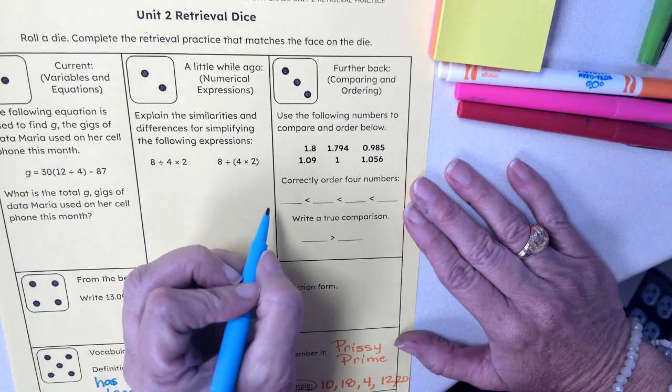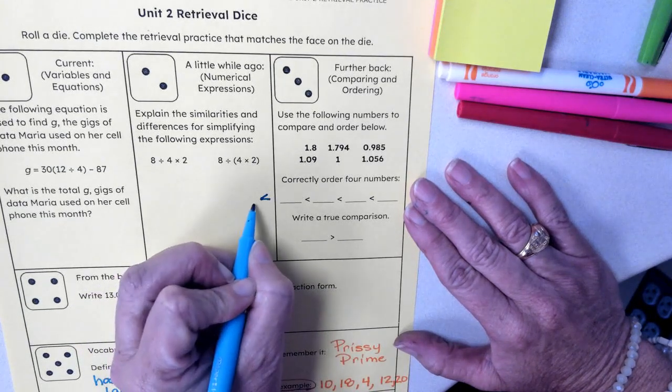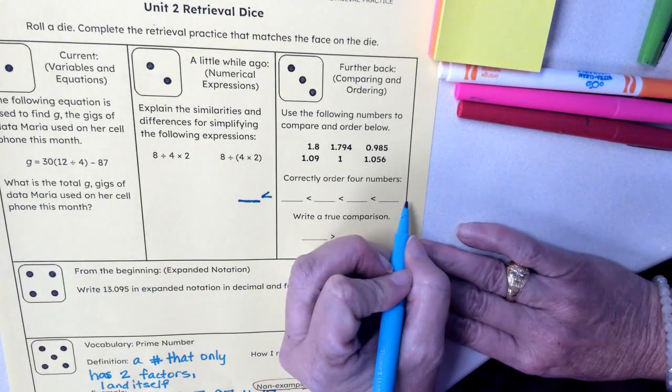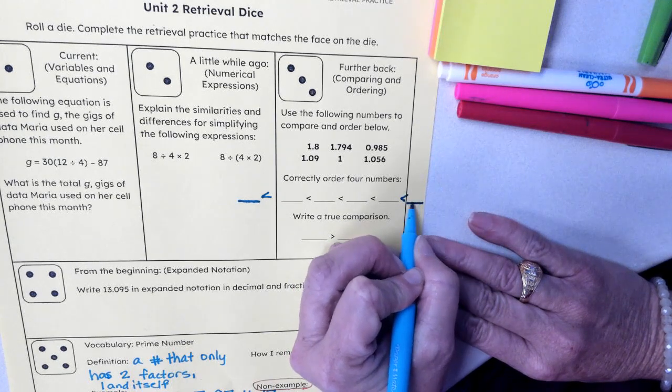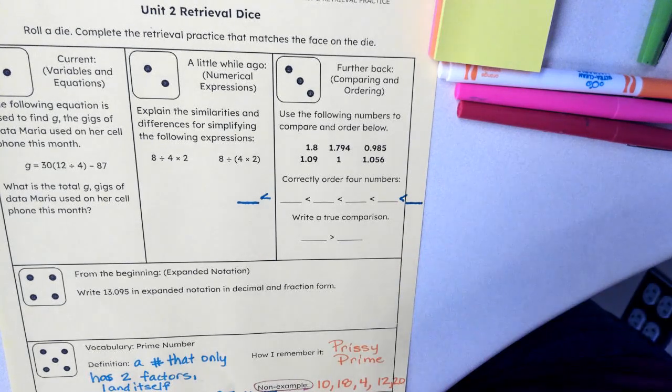So what I want you to do is put a less than sign here, and add a blank to the front. And then put a less than sign here, and add a blank to the end. Now we can get all 6 numbers in here.